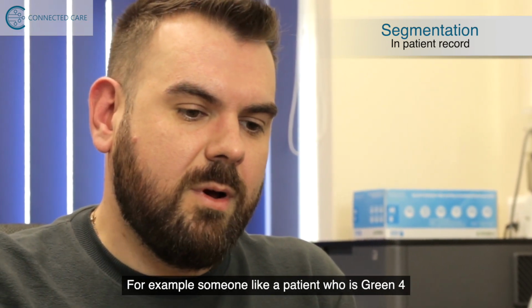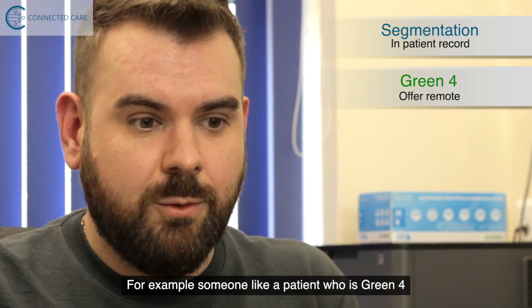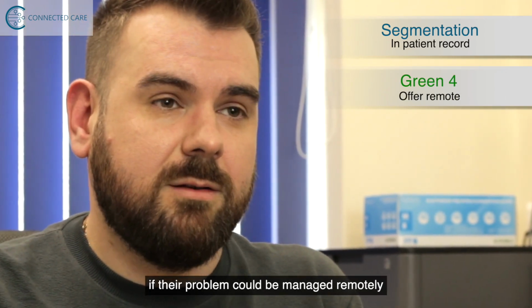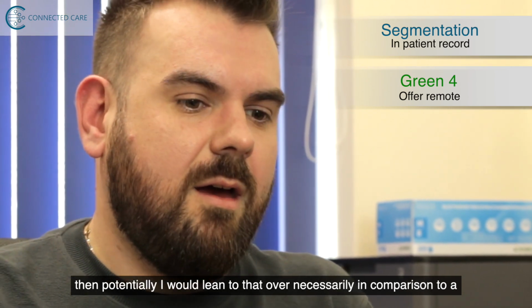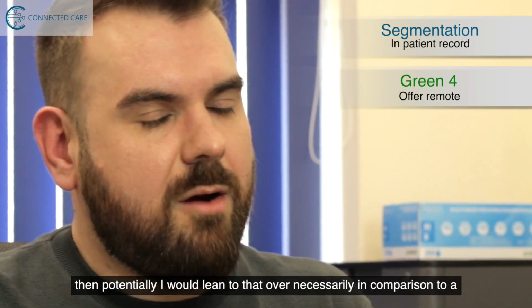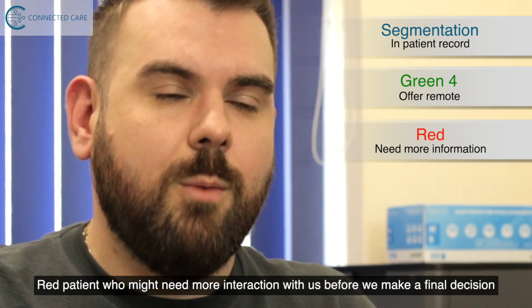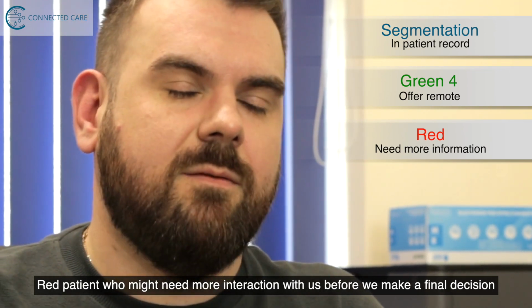For example, someone like a patient who is green 4, if their problem could be managed remotely, then potentially I would lean to that, in comparison to a red patient who might need more interaction with us before we make a final decision.